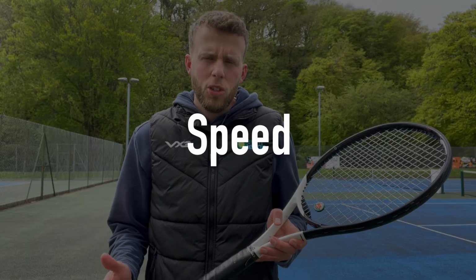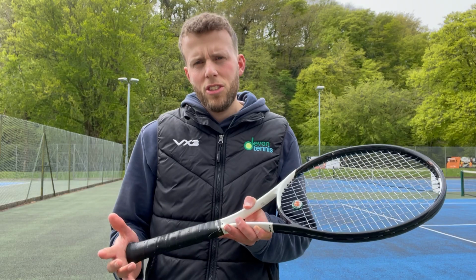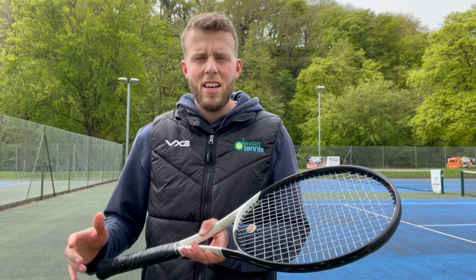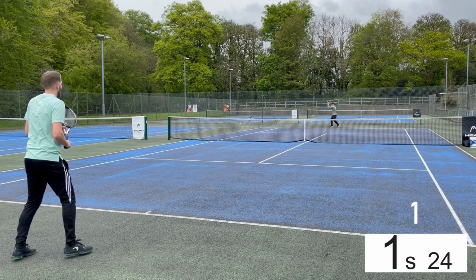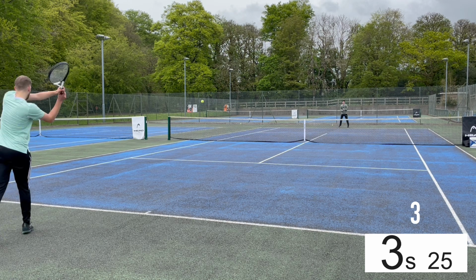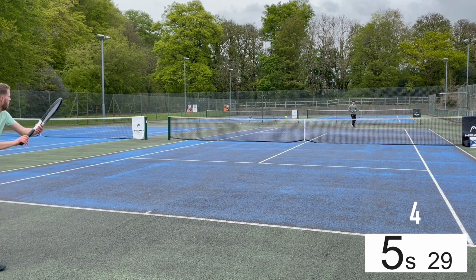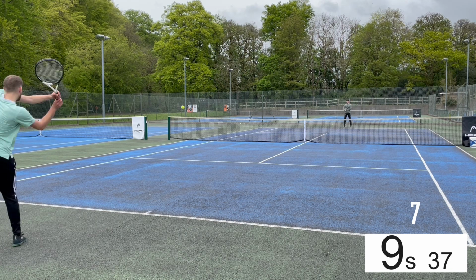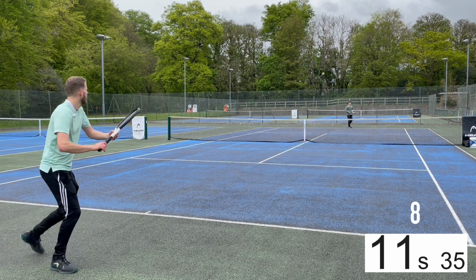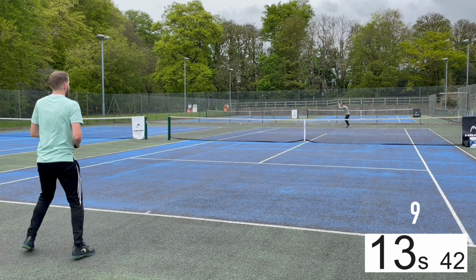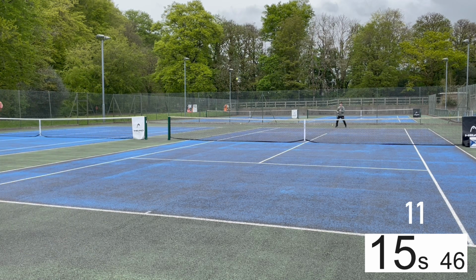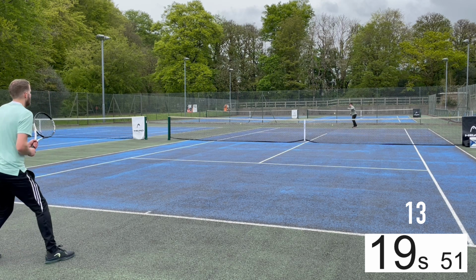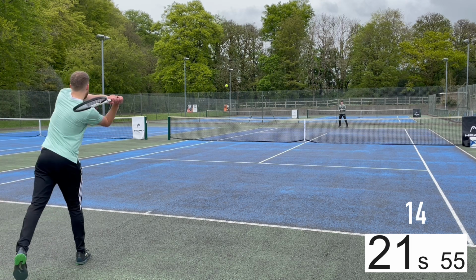Now, in regards to speed, the faster you hit the ball, the less time your opponent has to A, prepare, and B, get into the right position for the shot. This may cause your opponent to be off balance, it may cause their contact point to be late, and therefore you may get more mistakes, or you might force your opponent into dropping the ball shorter in the court. Now, similar to what we said with height, the more power you put into the ball and the more speed you apply, the more spin you also need to apply in order to control that ball.